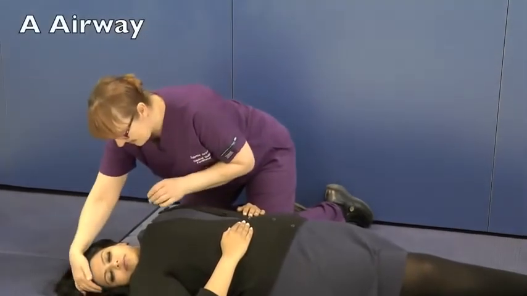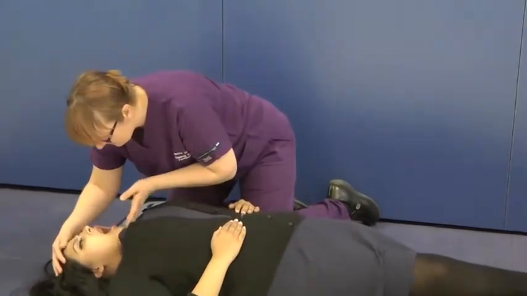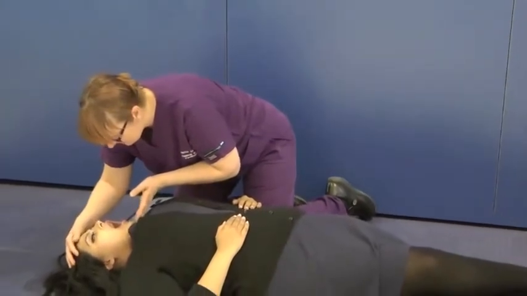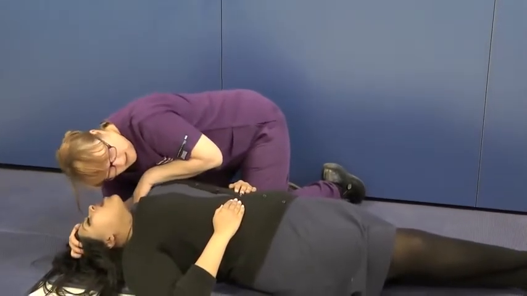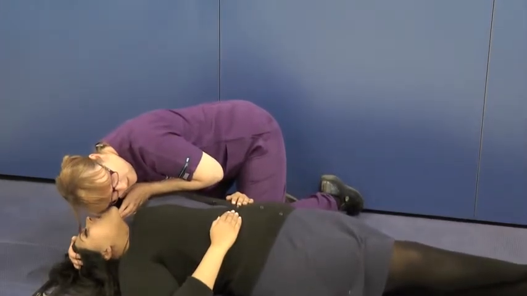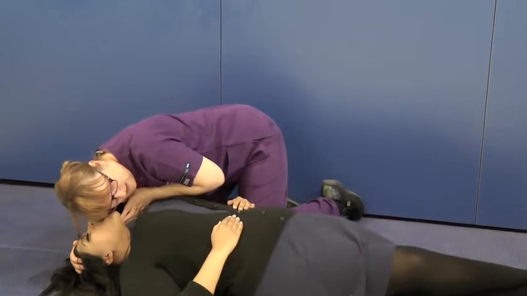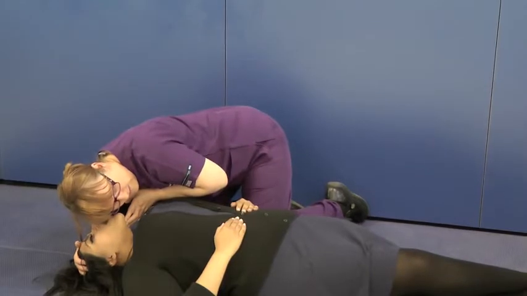A. Airway. Open the casualty's mouth gently by lowering the jaw. Look inside their mouth. Can you see anything? If there is nothing to be seen, open the casualty's airway by placing one hand on the casualty's forehead and with the fingers and thumb of your other hand, hold the bony part of their chin. Tilt the head back carefully and lift the chin. This will raise the tongue from the back of the mouth and open the airway.